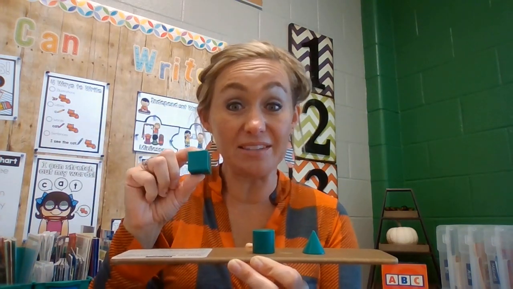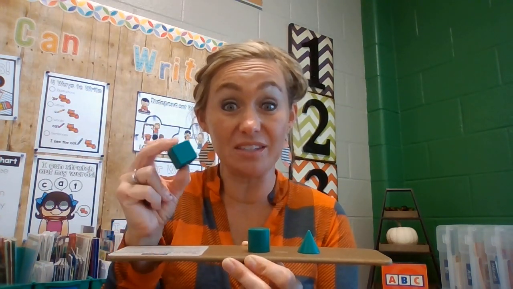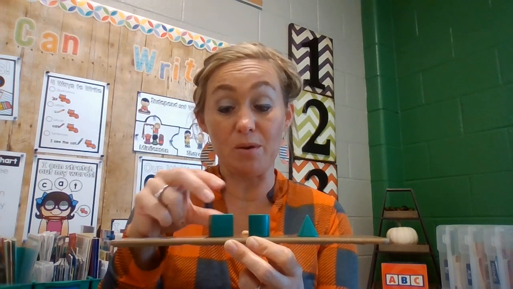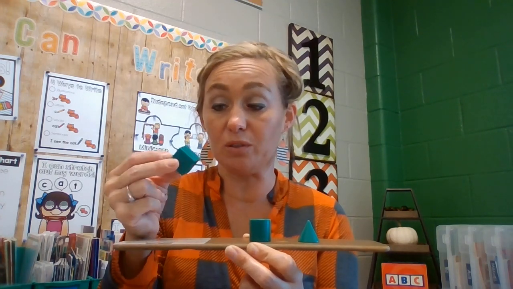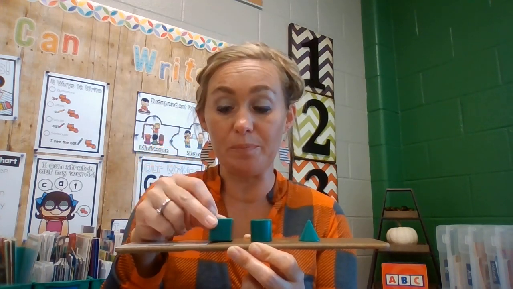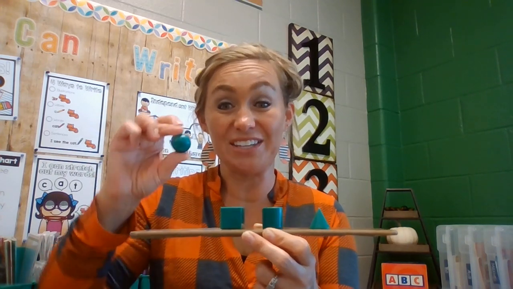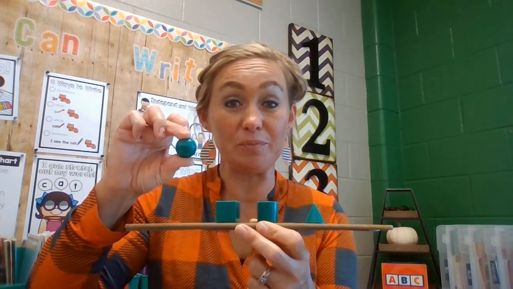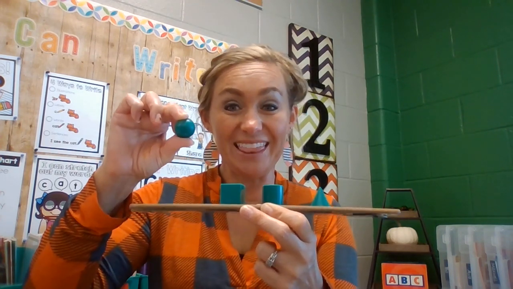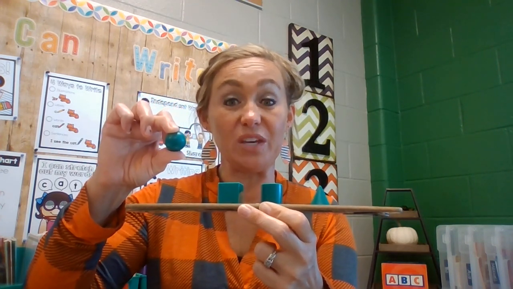Cubes. How about ice cubes? Does your refrigerator make ice cubes? Maybe you have some blocks that you like to build with in the shape of a cube. And I bet you have spheres at home too. Basketball, baseball, soccer ball, volleyball. Lots of things in the shape of a sphere.